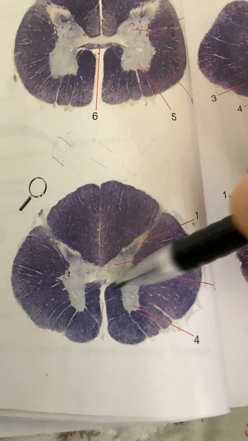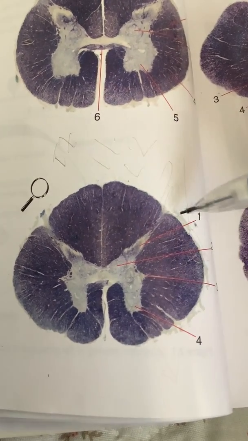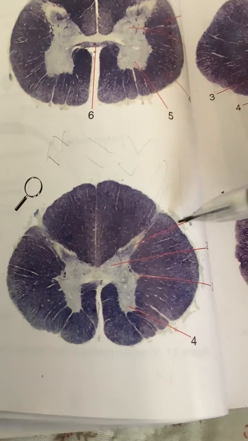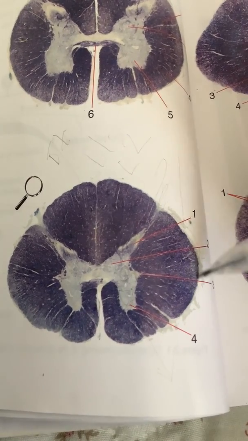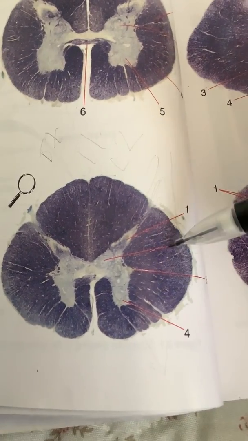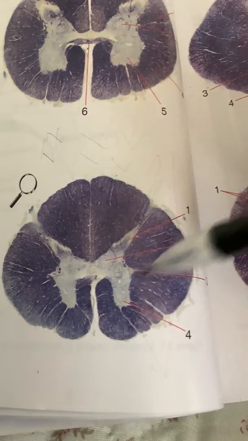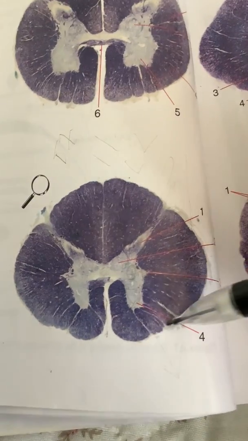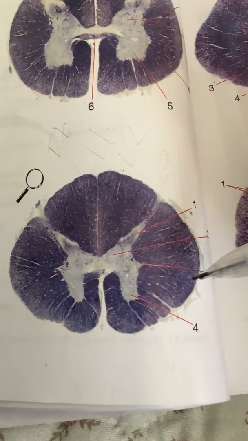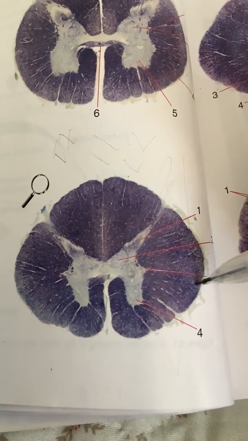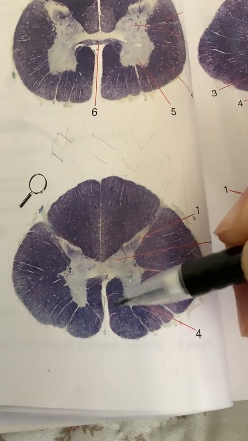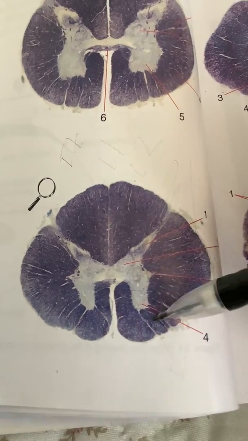And we said this is the lateral funiculus. The major tracts in the lateral funiculus are the dorsal spinocerebellar, the spinothalamic, and the dorsal corticospinal. And we said this is the anterior funiculus, and the major tracts here are the ventral spinocerebellar tract and the ventral corticospinal tract.